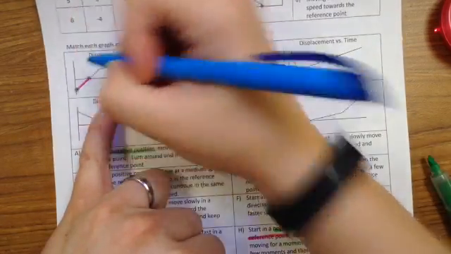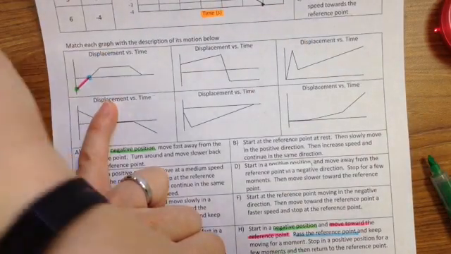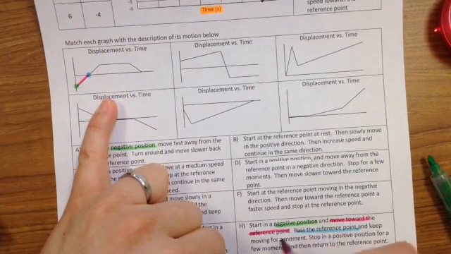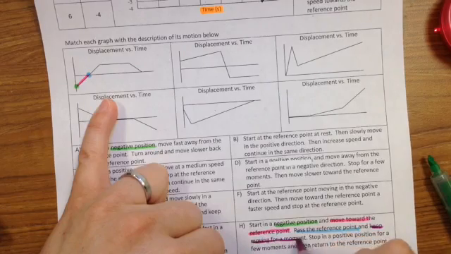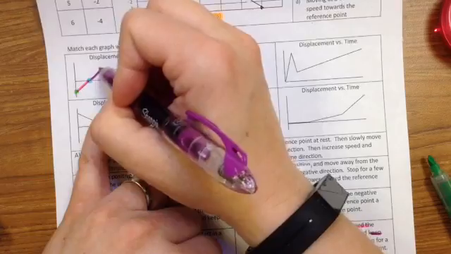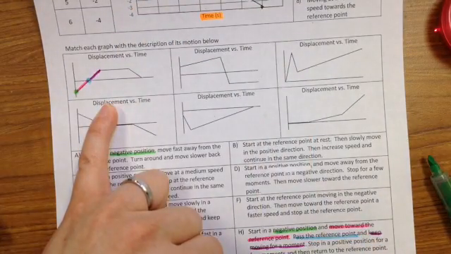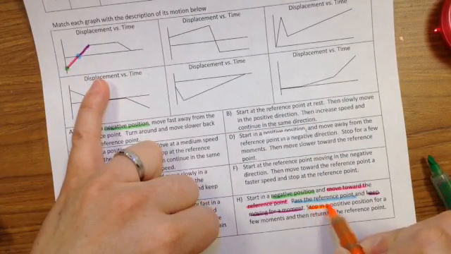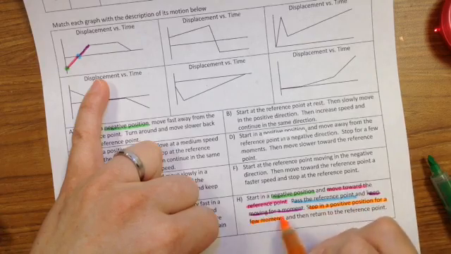Right here is that moment where it passes the reference point. And then it says keep moving for a moment. So it just keeps going. There we go. Just keeps going. That section of the graph. All right? And then stop in a positive position for a few moments.